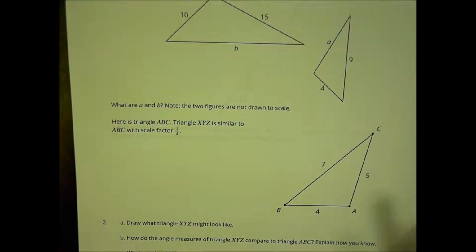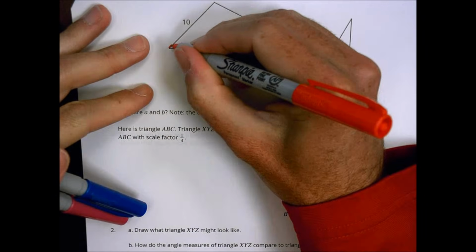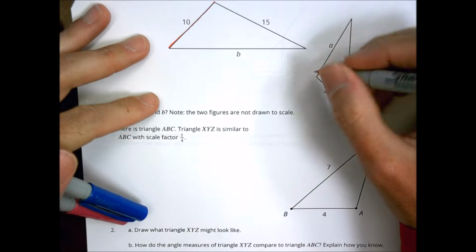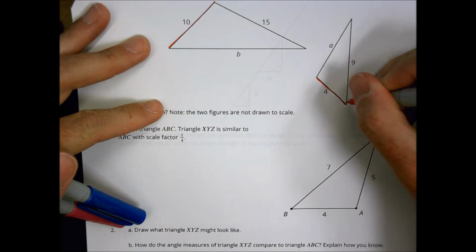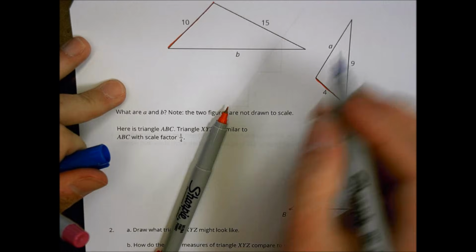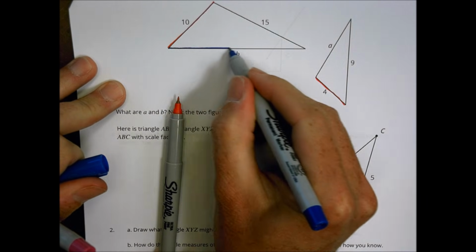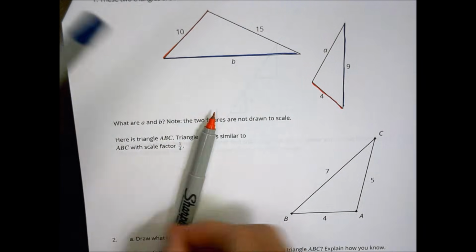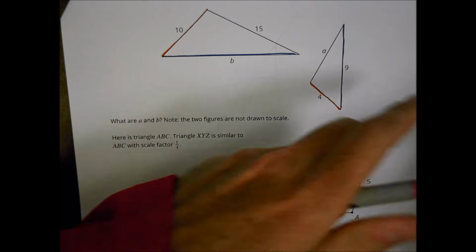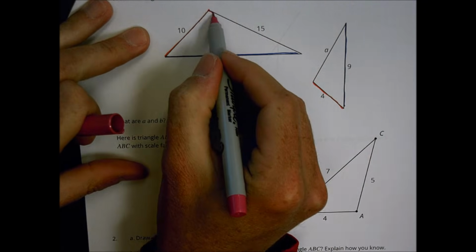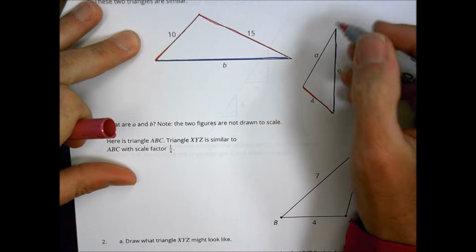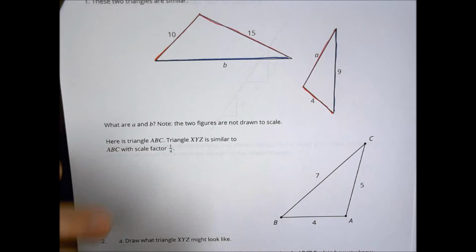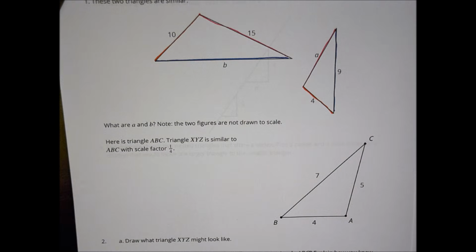Okay, so here we go, looking at our homework for tonight. You have, first of all, two similar triangles. I'm going to go ahead and color these a little bit here because we have a length of 10, which is going to correspond to this length right there of 4. We have the long length of B, which corresponds to this long length of 9. And we also have this length 15, which corresponds to this length A. Okay, so those are my 3 lines for this triangle.